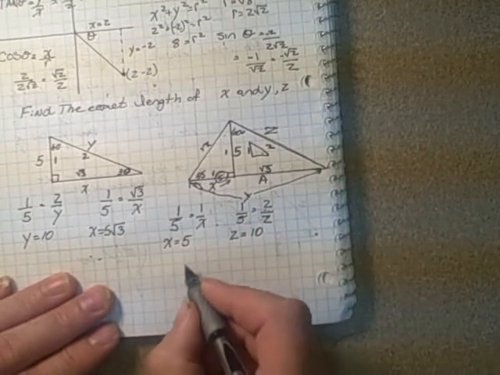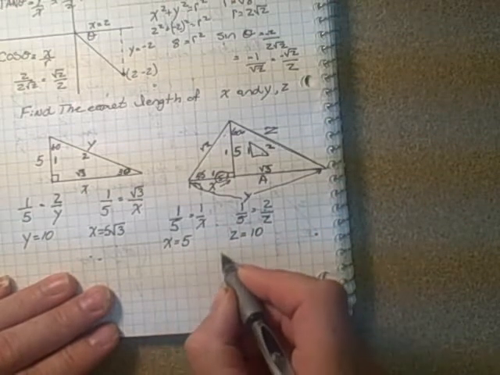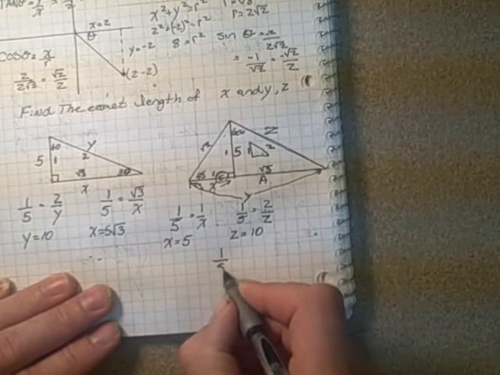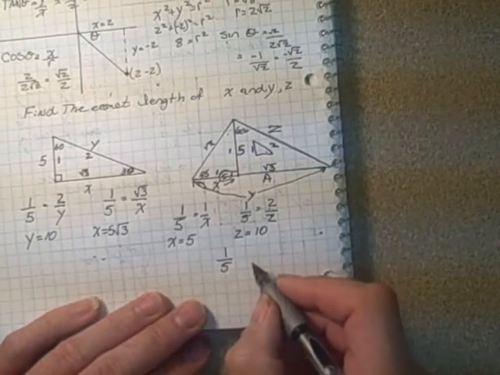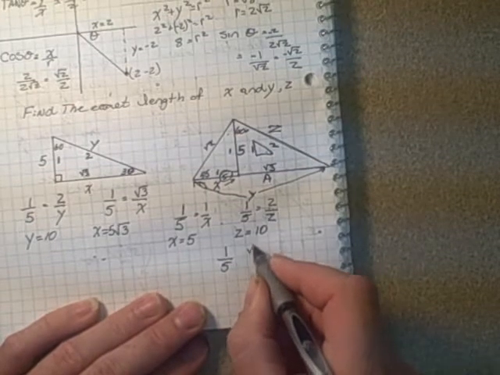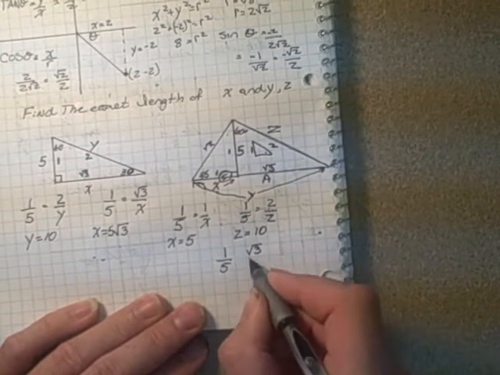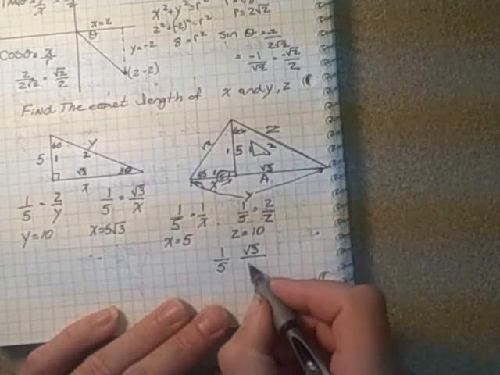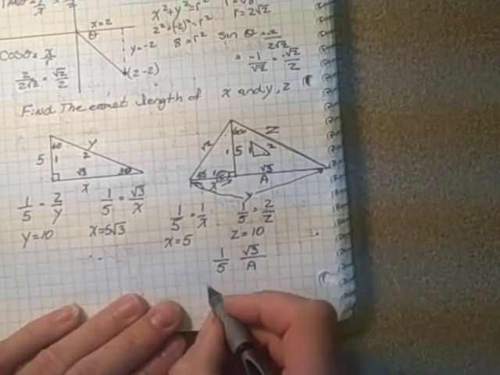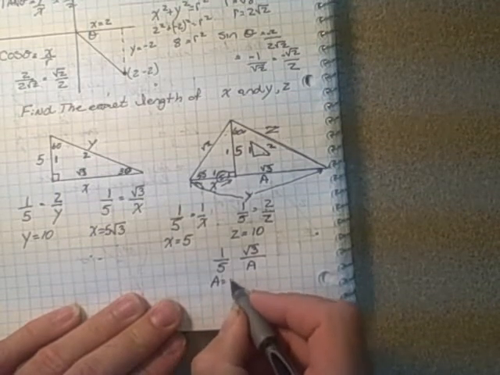So we can do a ratio, 1 is to 5, inside the 30, 60, 90 degree triangle, 1 is to 5 as root 3 is to A value. So the A value here is going to be our 5 root 3.